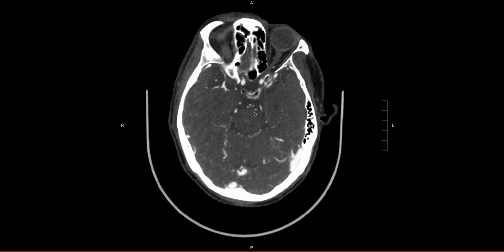And again, not all basilar thrombus is going to be the most obvious. It's not all going to be completely occlusive, but it can still be consequential. So very important to try to make this finding and a really good case to learn from.